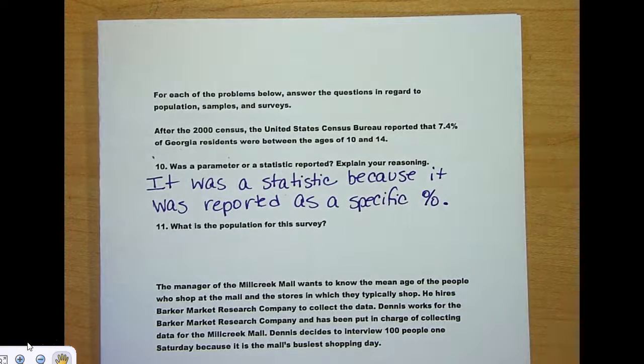So remember, with parameters, you used data and made a statement about most of the population. We didn't just say most of the population of Georgia is between 10 and 14 years old. That would be weird anyway, right? That would be like they're running the state. 10 and 14-year-olds.